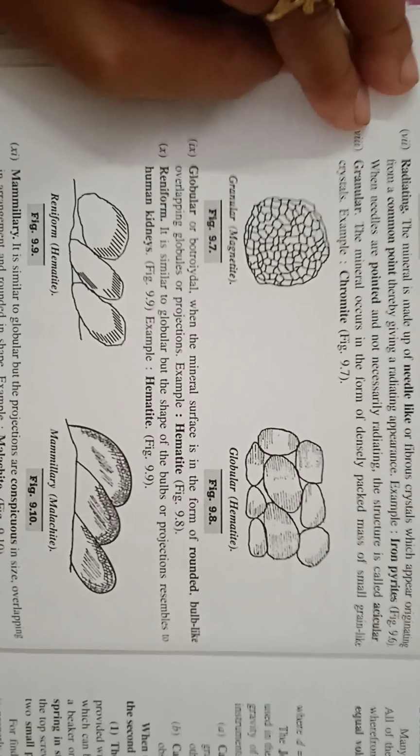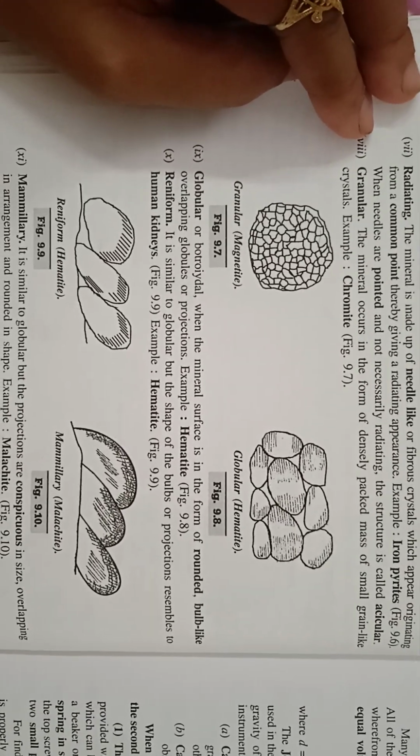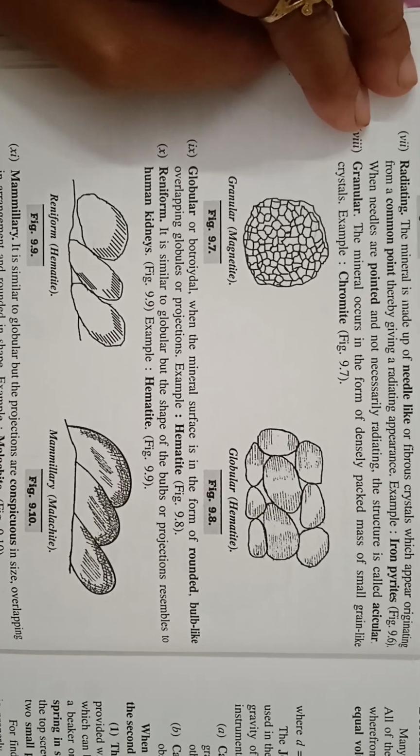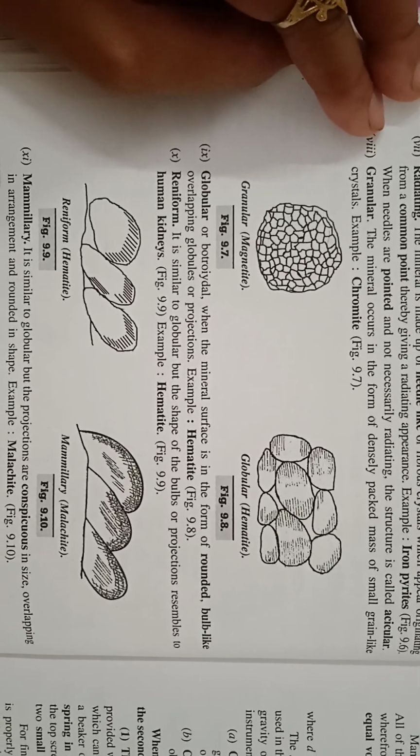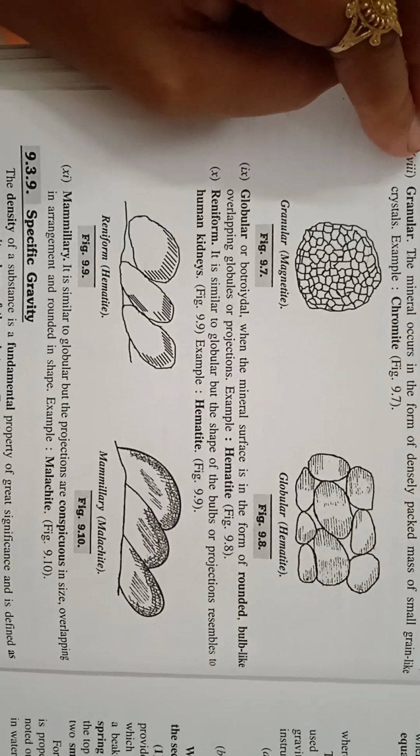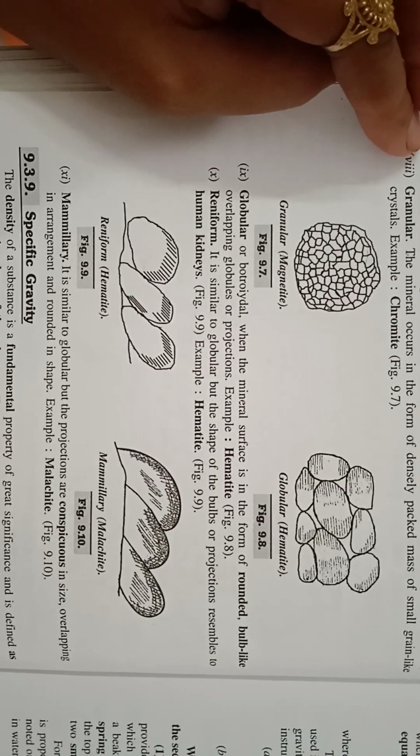Granular. The mineral occurs in the form of a densely packed mass of small grain-like crystals. Example: chromite, granular magnetite, globular hematite.